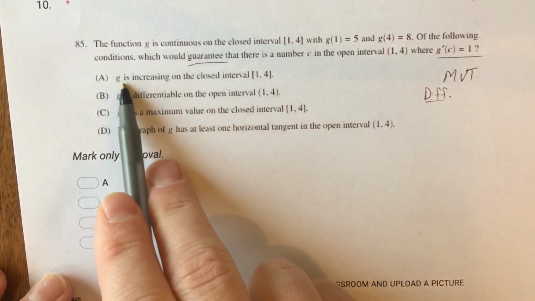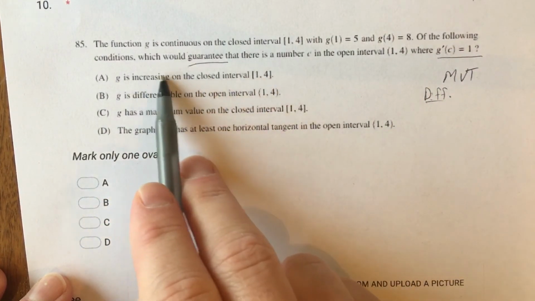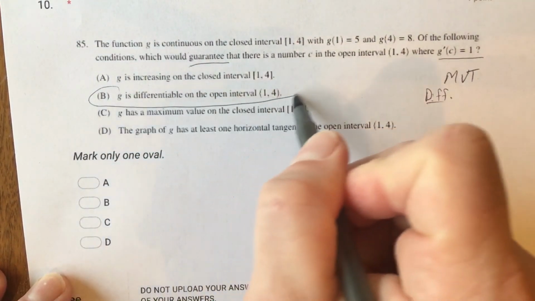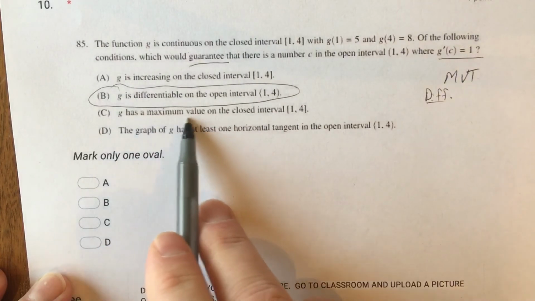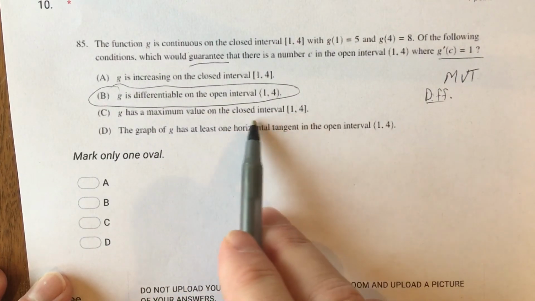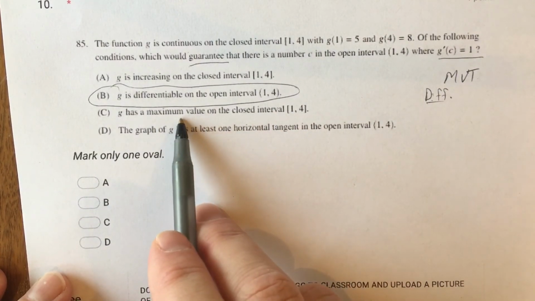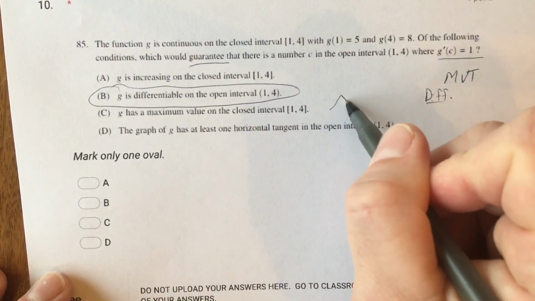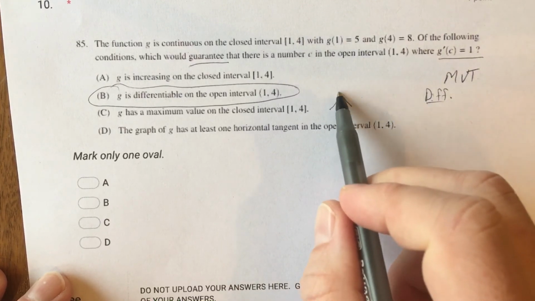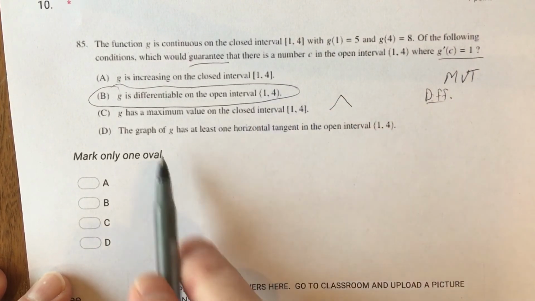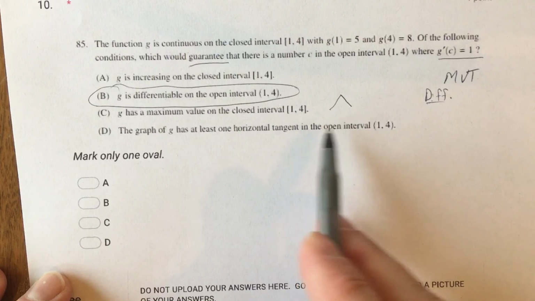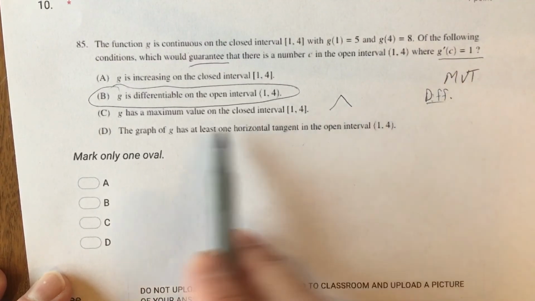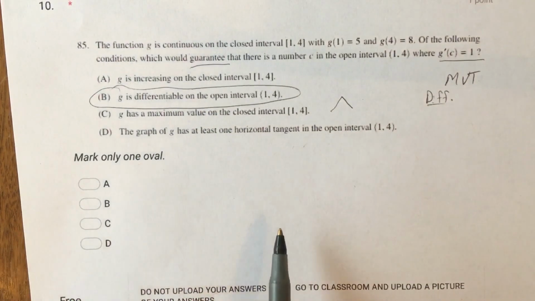And so, g is increasing. No, we don't need it to be increasing. G is differentiable. There's our condition. G has a maximum value on the closed interval. No, that's an issue of continuity. It doesn't have to be differentiable. You could have something like that. There's your maximum value, but the mean value theorem wouldn't hold up. G has at least one horizontal tangent. No, it doesn't have to be true. The only thing for the mean value theorem to hold up is that it has to be differentiable, and that was B.